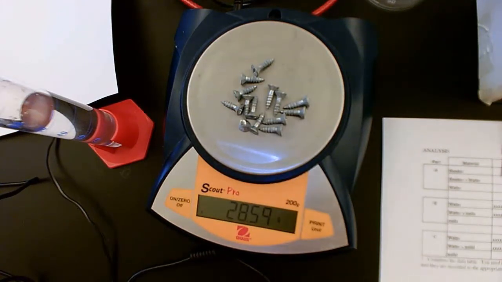The mass of the zinc screws. Make sure you record it. This is part B. It might say nails in your data table, but we're getting the mass of the zinc screws in part B. Make sure you take it to 2 decimal places and make sure you put a label after it.